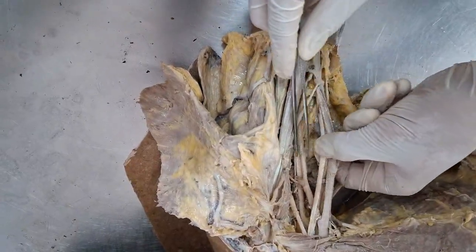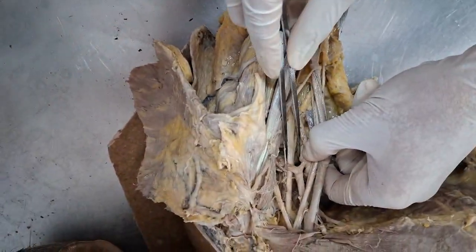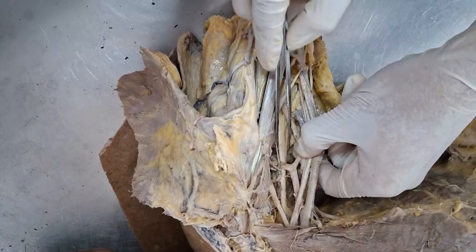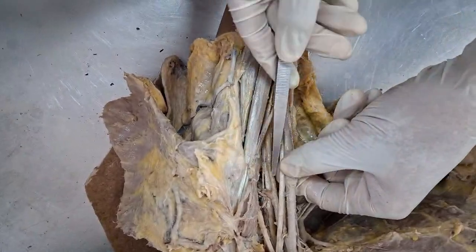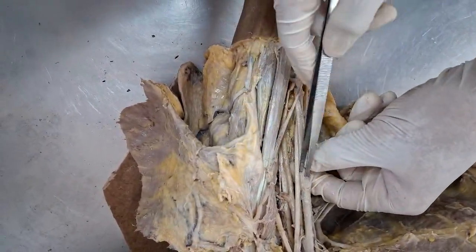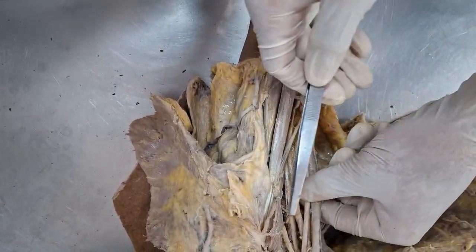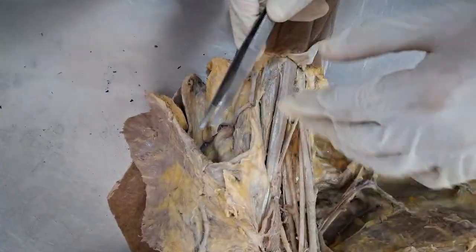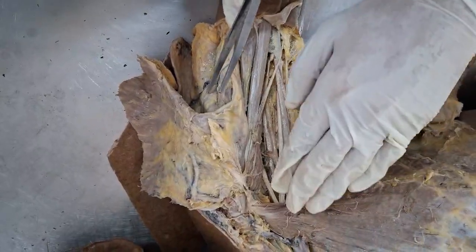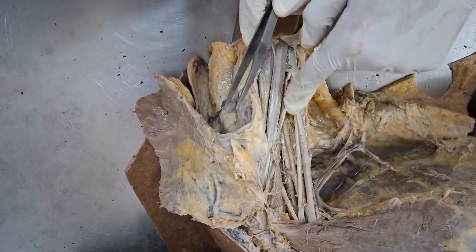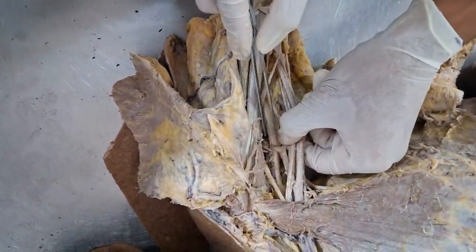If you come more to this side, see this again big nerve. This is nothing but our radial nerve. The landmark point for the radial nerve is our axillary artery. The axillary artery is covering the radial nerve. Here we are able to see it by naked eye because the axillary artery covering the radial nerve is on the second part and the starting point of the third part. We have come down here, so the vessels have slid down. So this is the radial nerve.